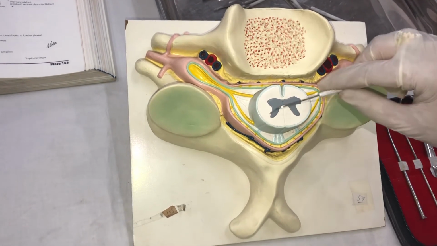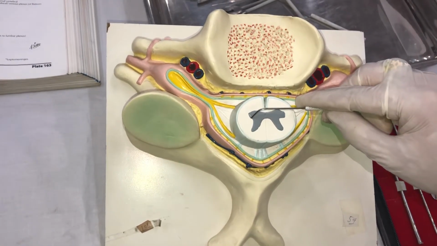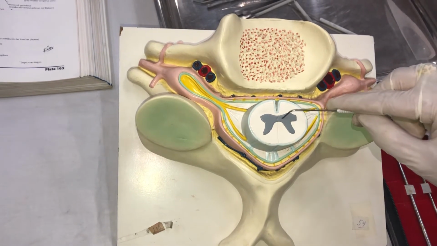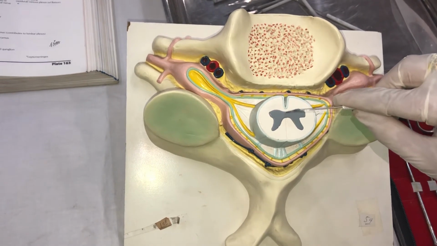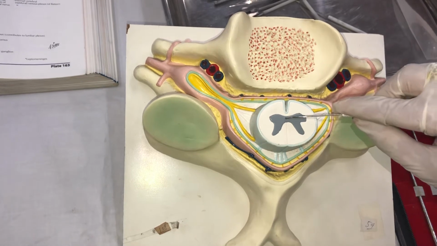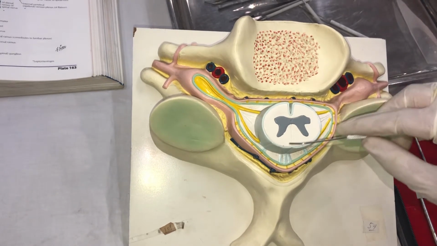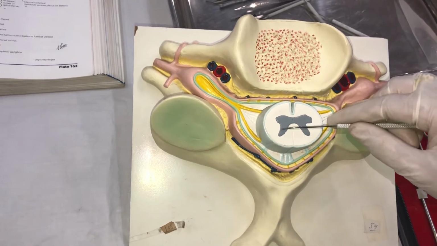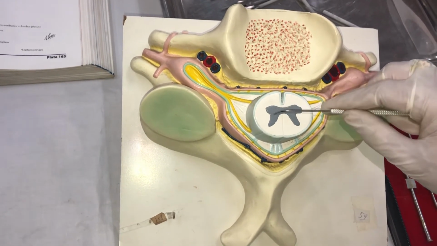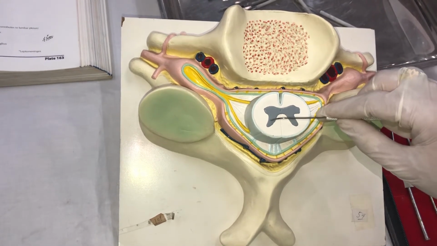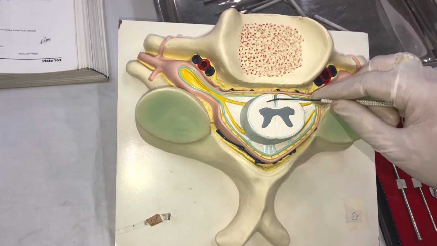And here we have the spinal cord cut section. This central gray butterfly-shaped structure is called gray matter, and it has a canal within the center. It is called the central canal, which is lined by ependyma, for the CSF space. And here we have white matter surrounding the gray matter. The gray matter has the posterior horn and the anterior horn. The anterior horn is motor, and the posterior or dorsal horn is sensory.